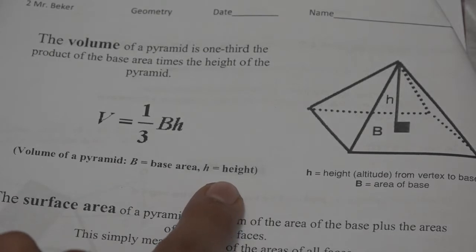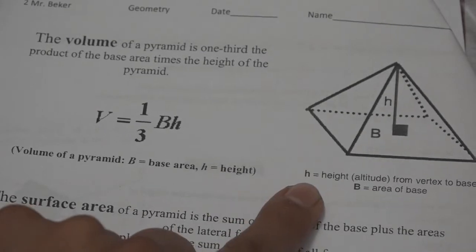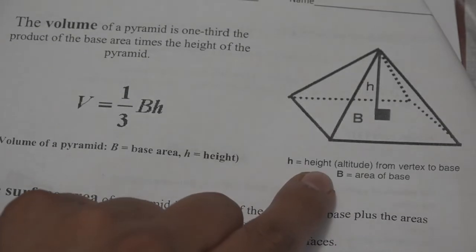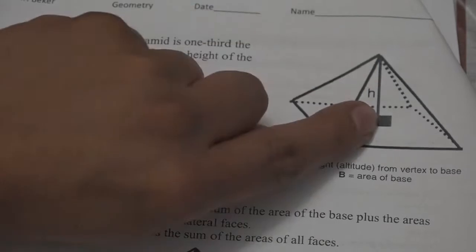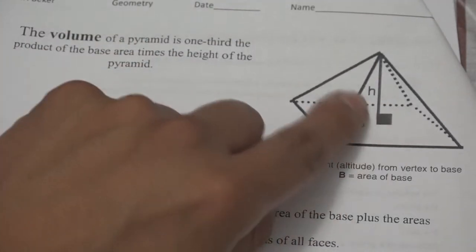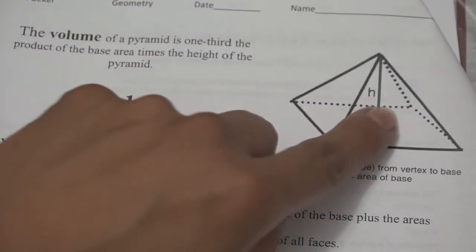All right then, now the altitude, the height. It goes from the vertex to the base, and the height is always perpendicular to the base. In other words, 90-degree angles.